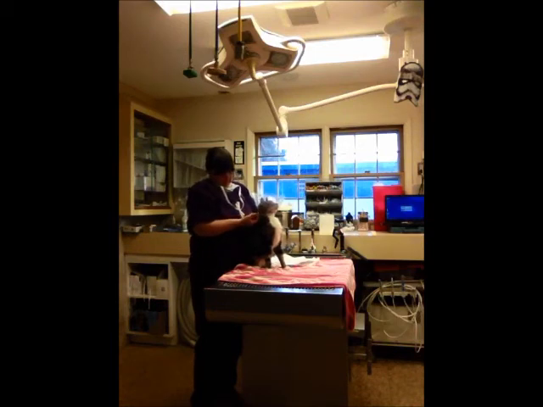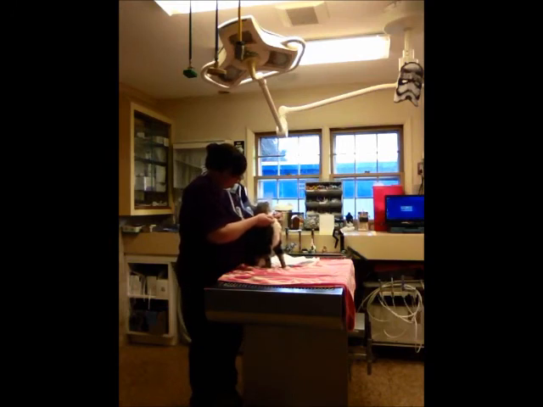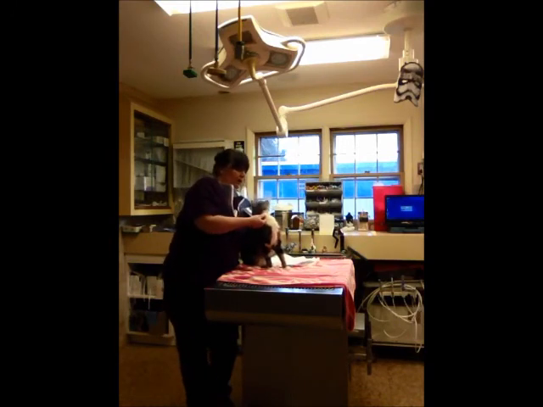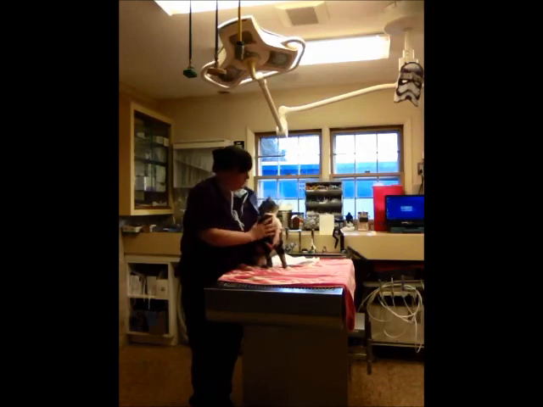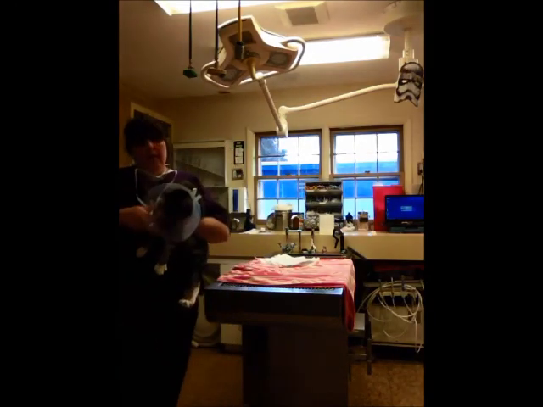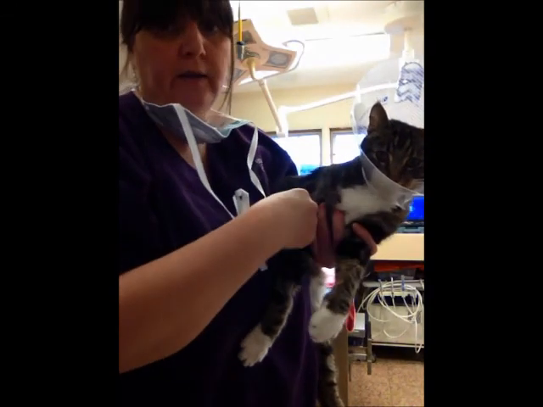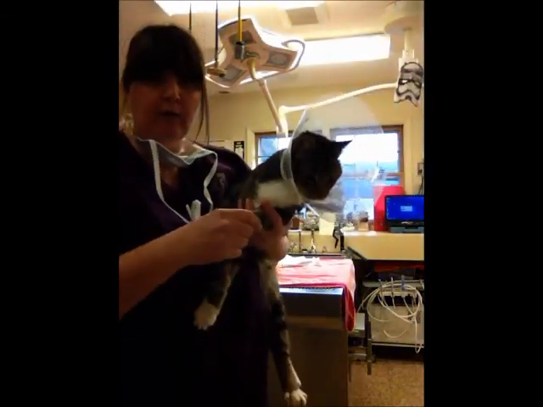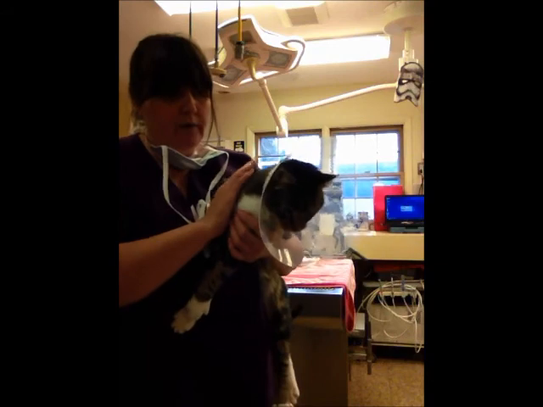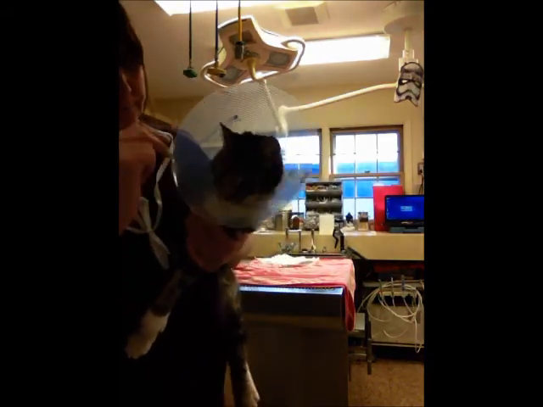When you're using something like medical tape, you want to make sure that it is not too tight. So you want to be able to get 2 fingers underneath it. And you want to make sure that it surrounds his nose appropriately so that he can't turn around and get his sutures out or pull his catheter out, or whatever the reason that he has the e-collar on.